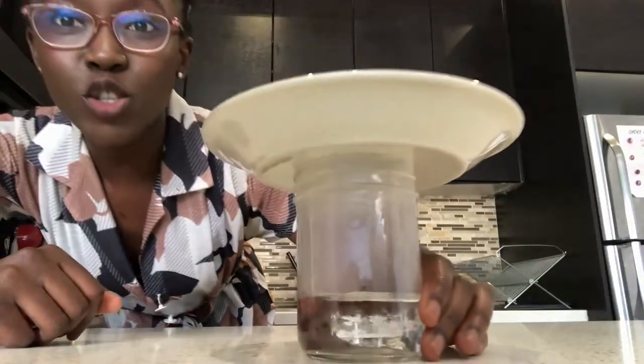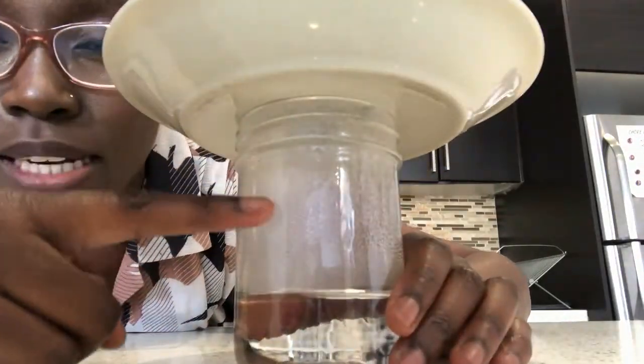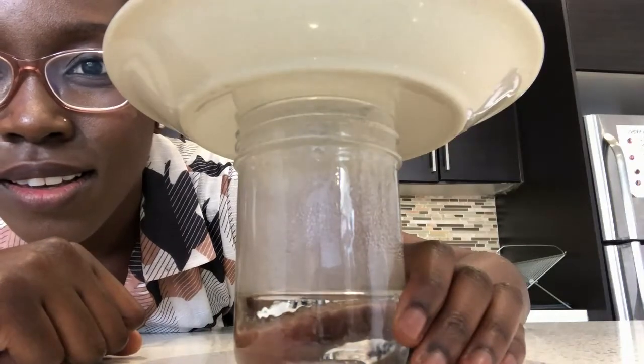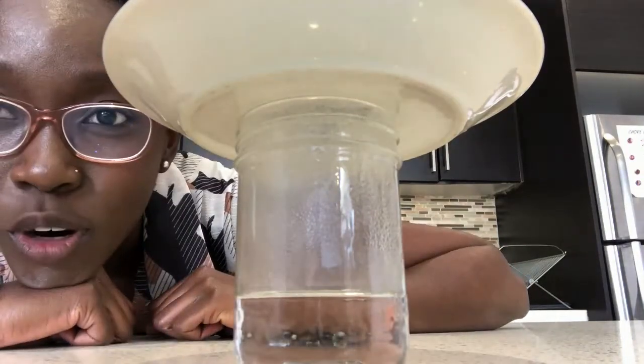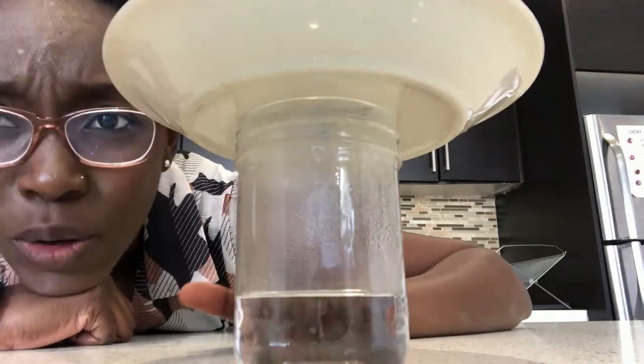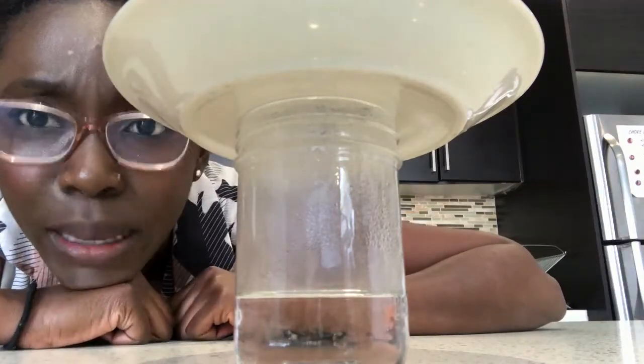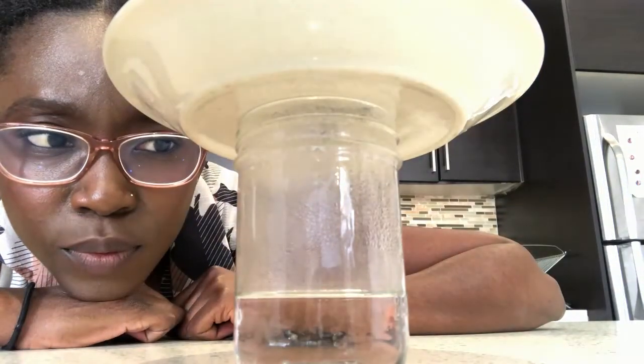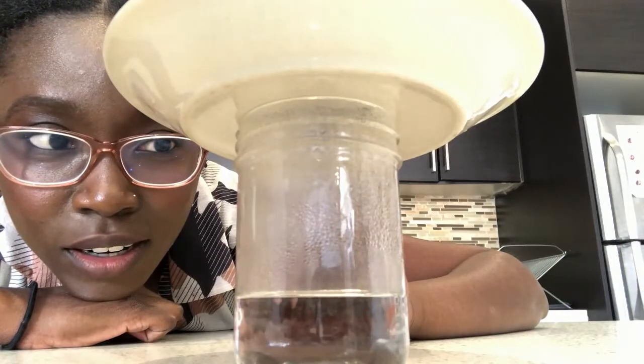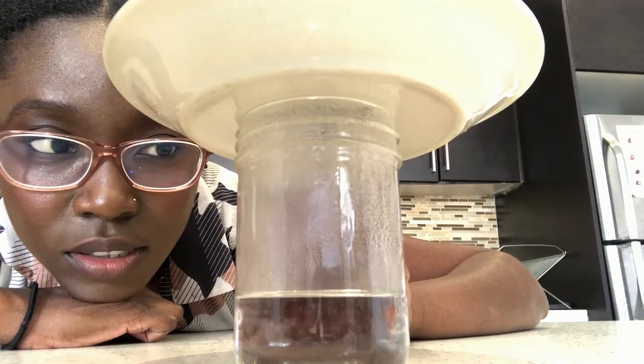Okay, it has been 2 minutes. Look what's happening inside the glass. Remember it was clear before, and now it's a little bit cloudy in there, just like the clouds in our atmosphere. The hot water is getting cooled.